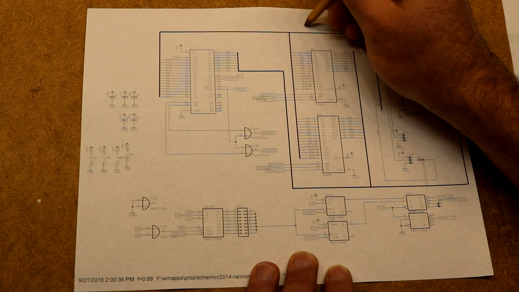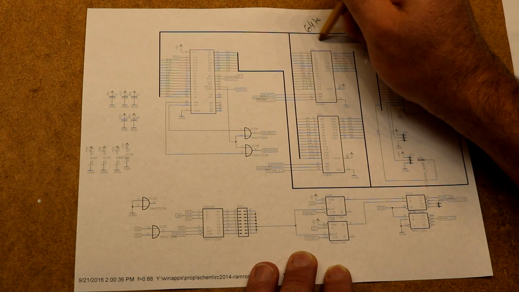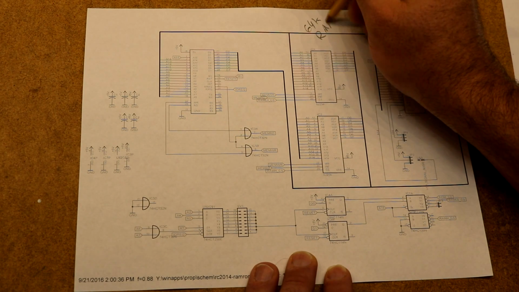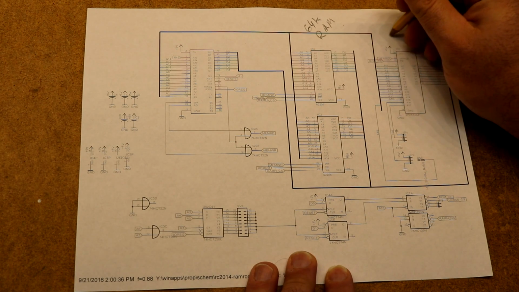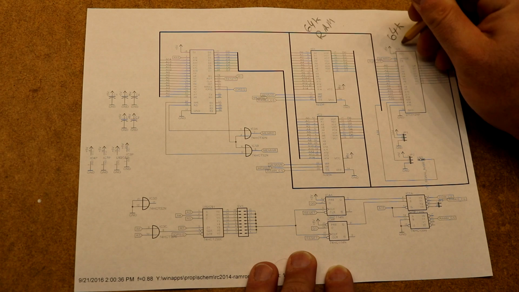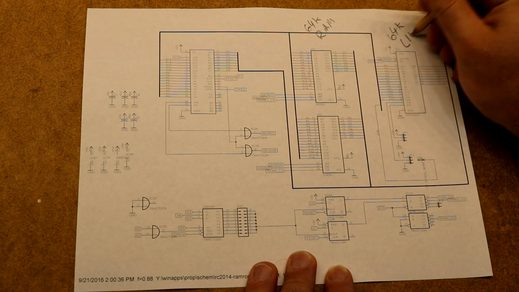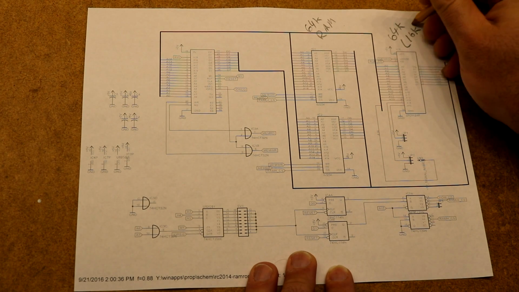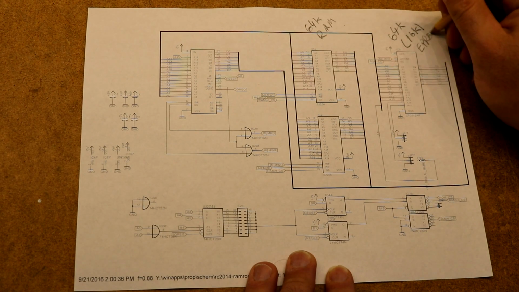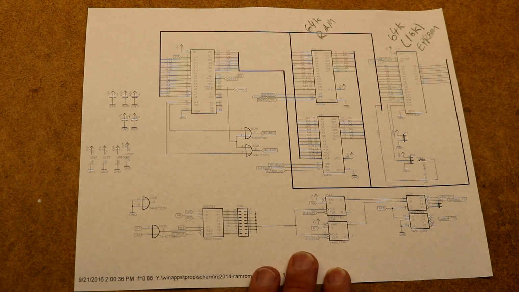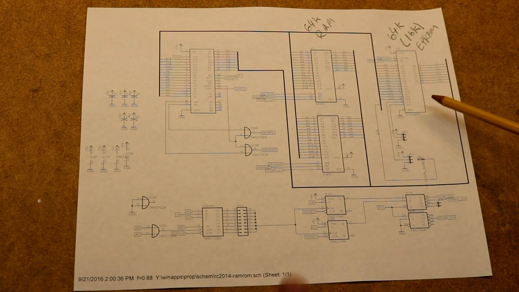So here's our 64K RAM on this side, and our 64K EEPROM with a 16K window on this side. So the trick is going to be switching the low part of the address space between these two.